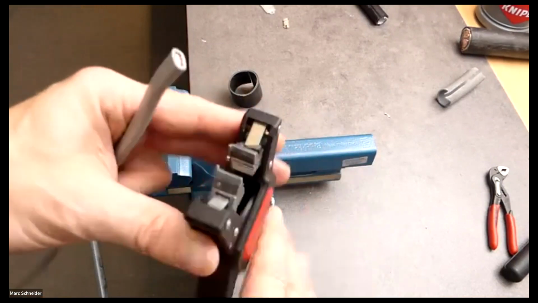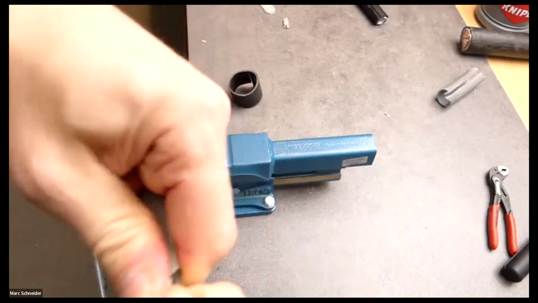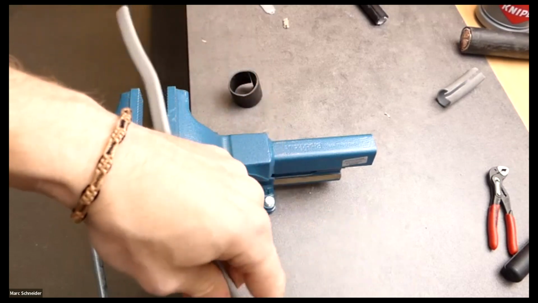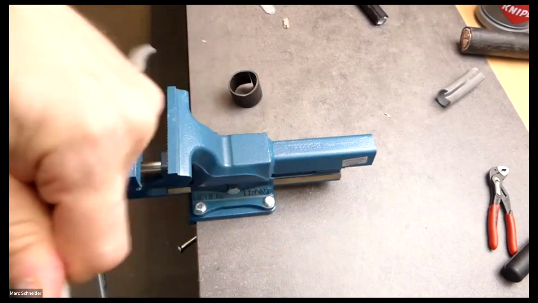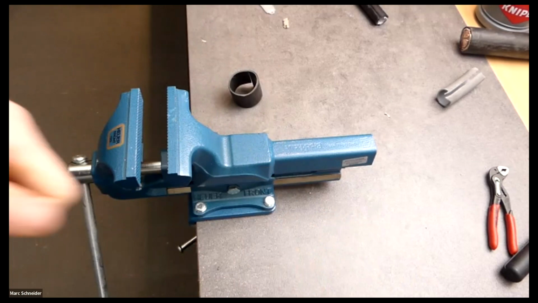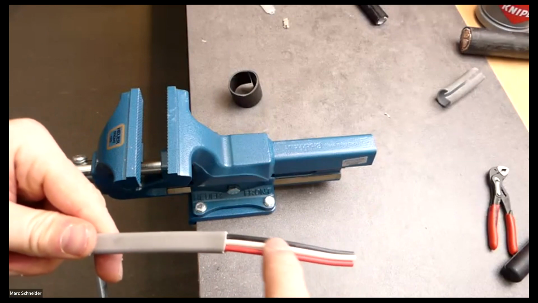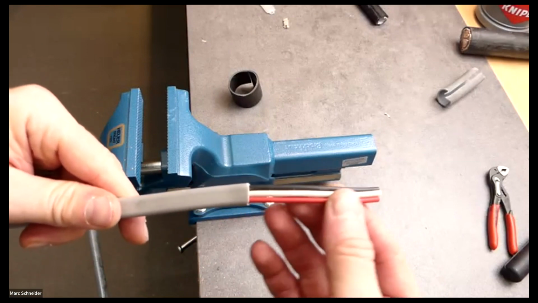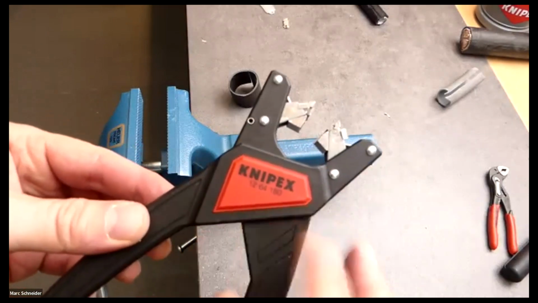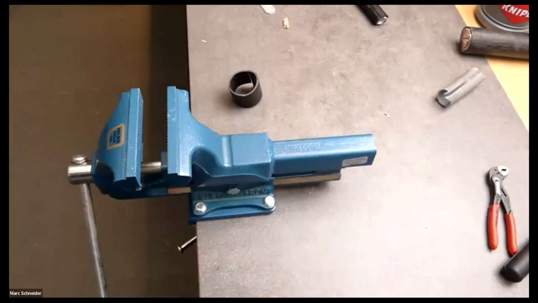So this is the automatic stripping tool. It has flat blades. So I put the cable in and just press, and that's all. You see, it's stripped without damaging the single wires. So again, I put it in, I press and pull the cable off. So now we see here, it's not damaged. Do not damage the underneath insulations of the cables. So this is one possibility to use for flat cable. This is the 12 6480.